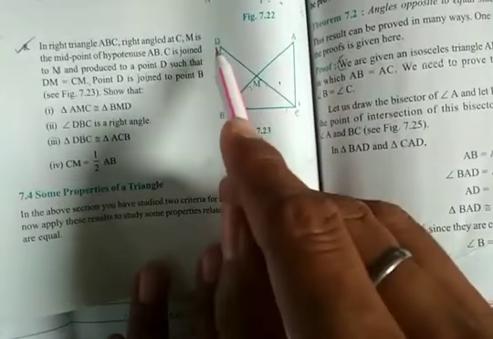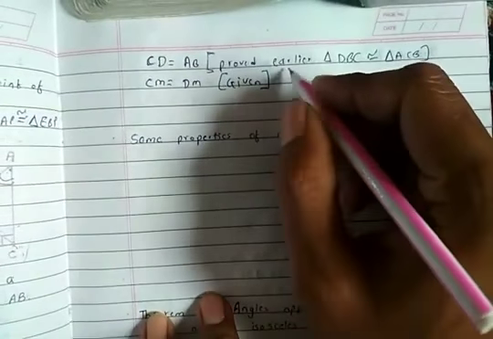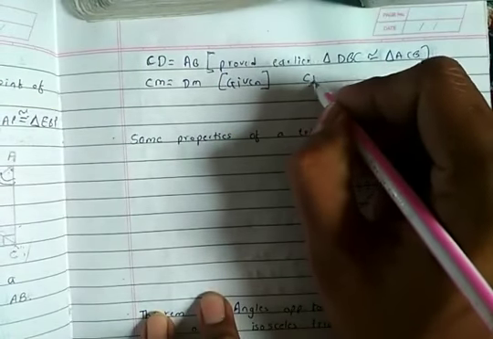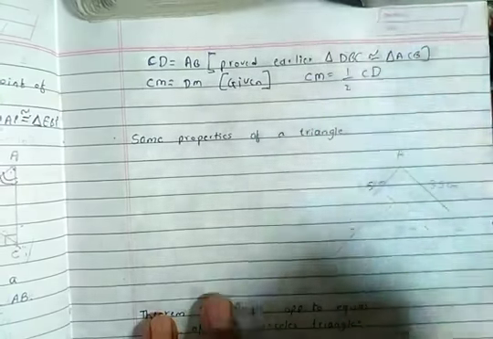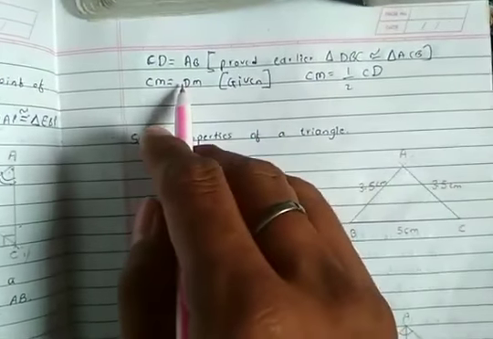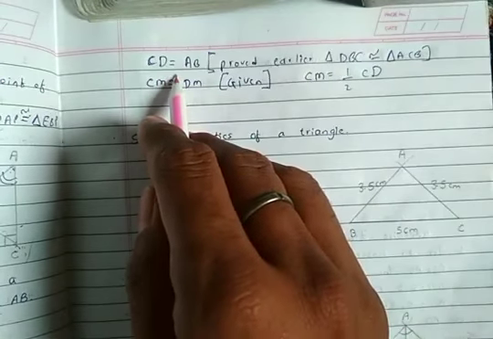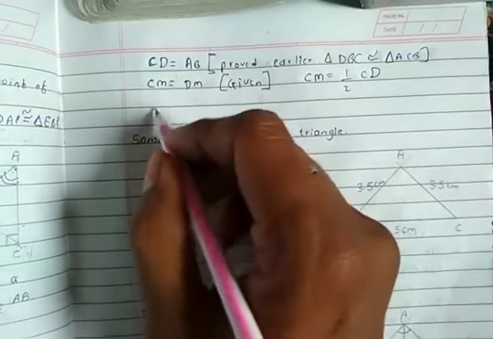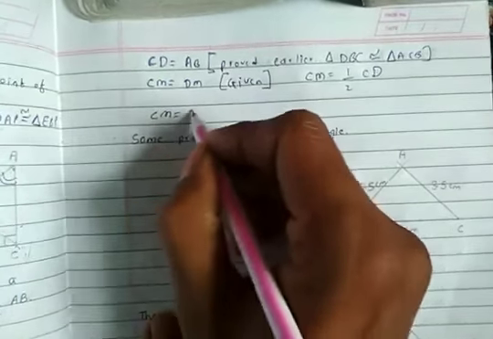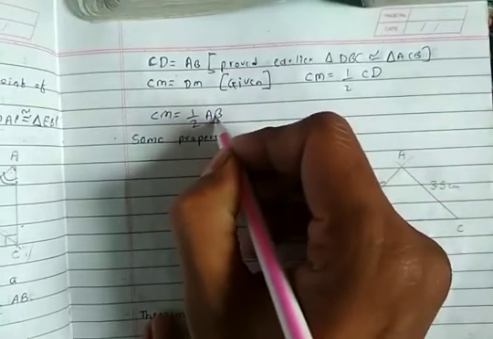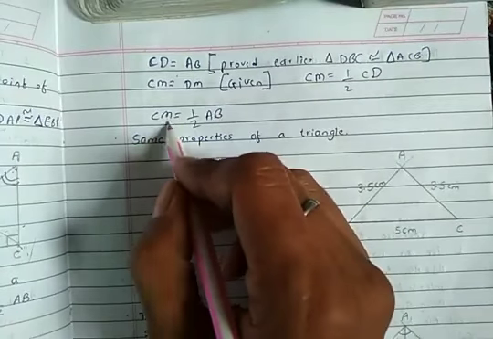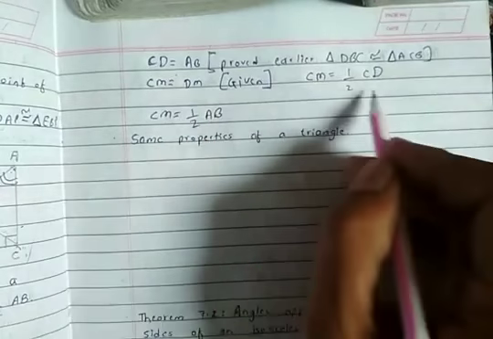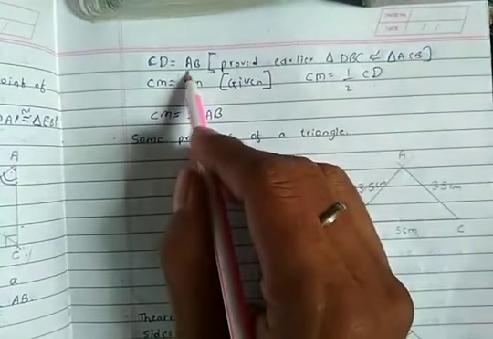So we'll write it down. CM equal to half of CD. Now CM will be equal to half of, in place of CD we will write AB, right?